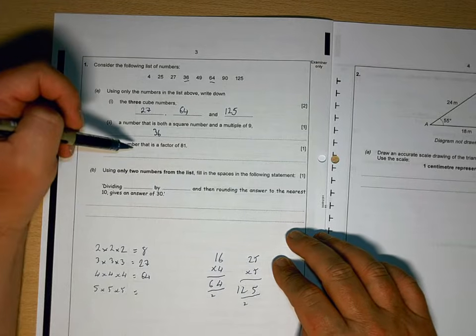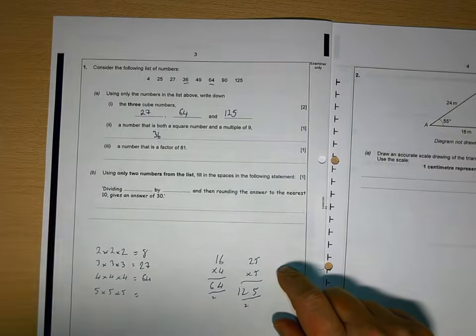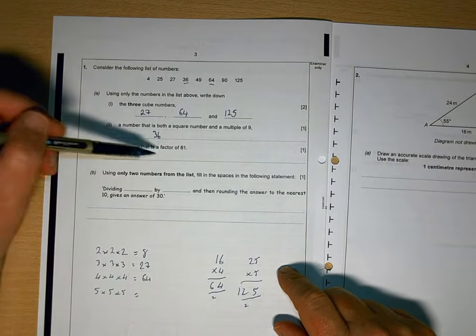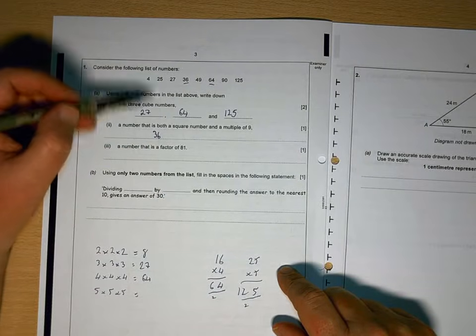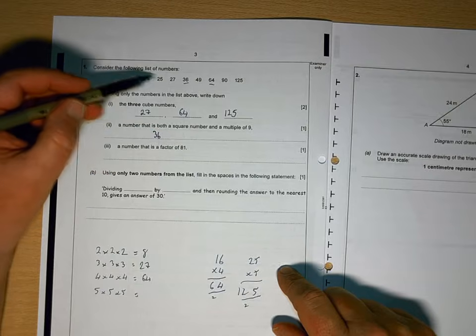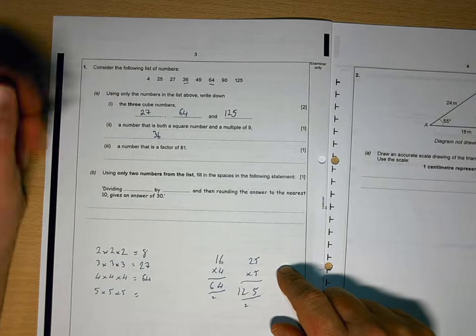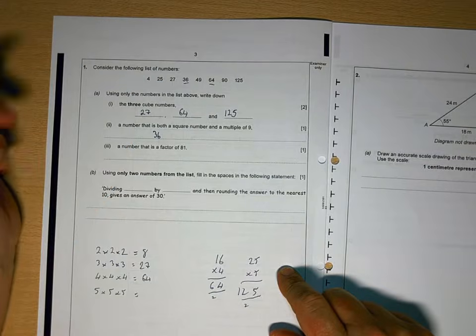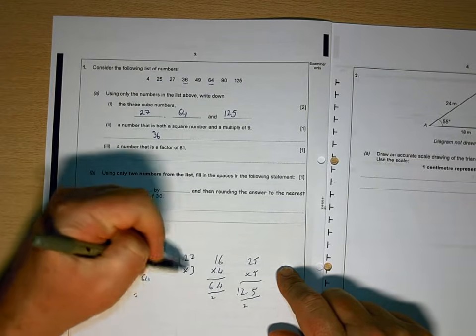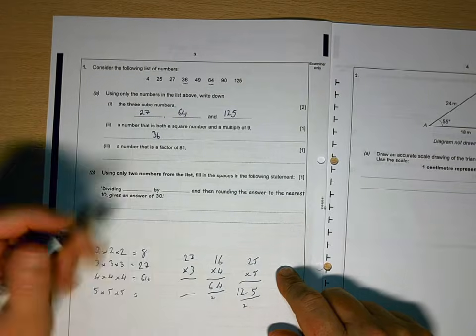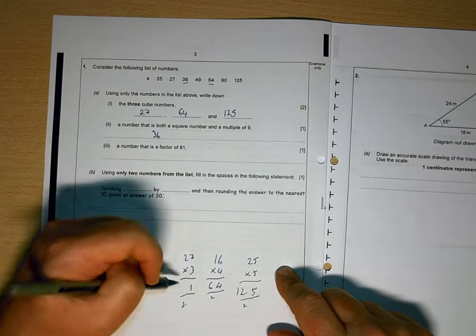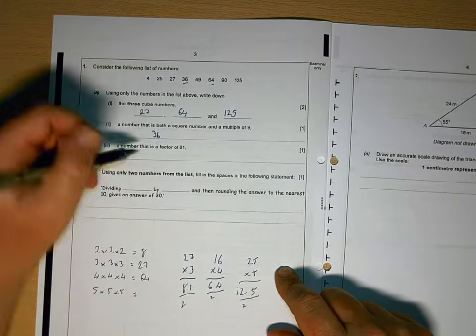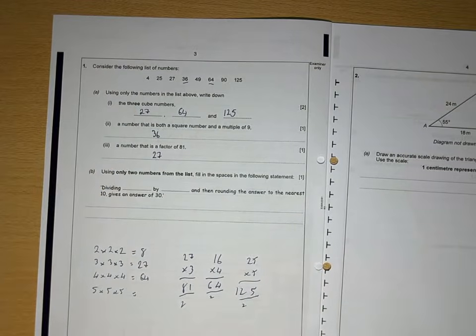And then a number that is a factor of 81. So you're looking for one of these numbers which will divide exactly into 81. I know 4 isn't going to go into it because it's odd. I know that 5 doesn't go into it, so that's that one out. I'm thinking 27. So down here I know 2 27s are 54, so I'm going to try 3 27s. 7 3s are 21, 3 2s are 6, and 2 is 8. So I know that 27 is a factor of 81.